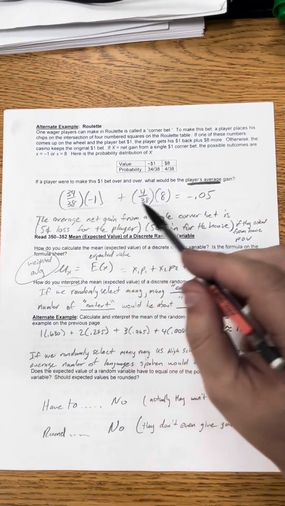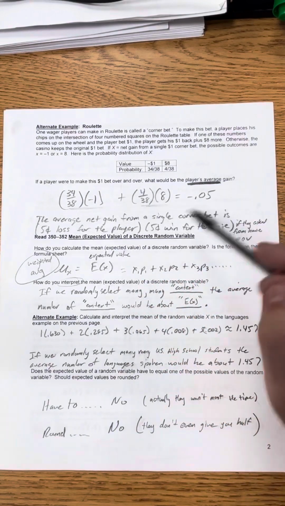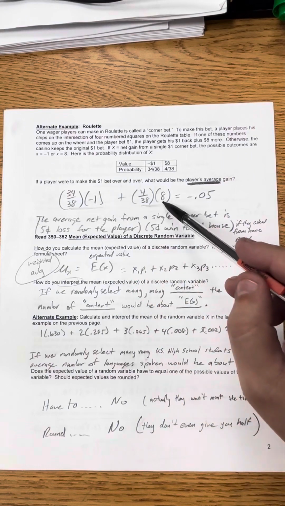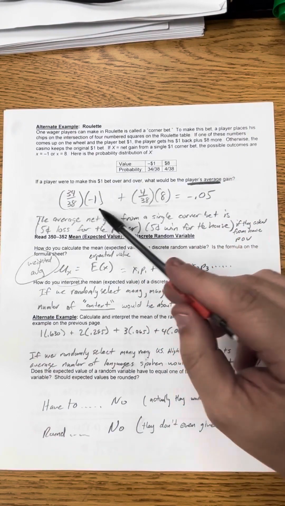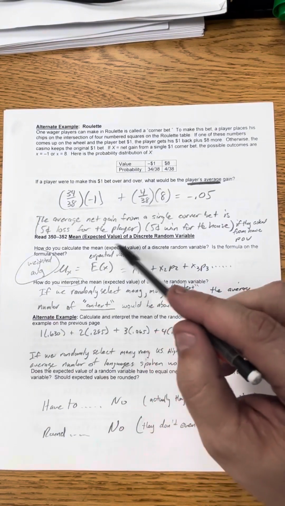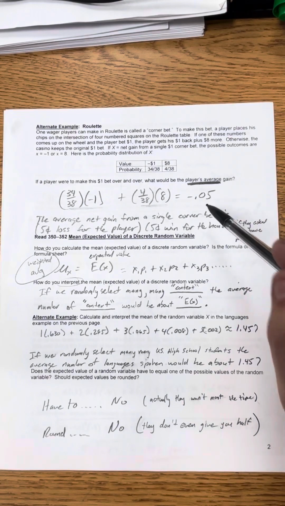So what is the net gain over a large period of time, or what is the average gain per spin? So we either lose $1 34 of 38 times, or we win $8 4 of 38 times, and you multiply those together, add them up, and it's negative 5 cents. So the average net gain for the player is a loss of 5 cents per game.